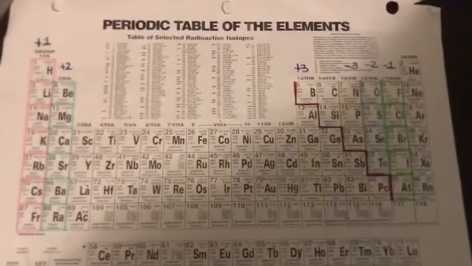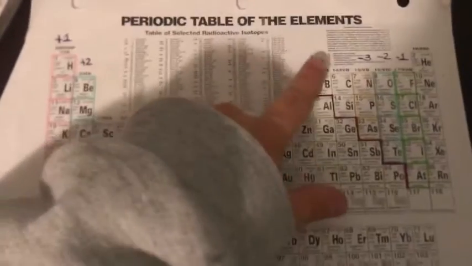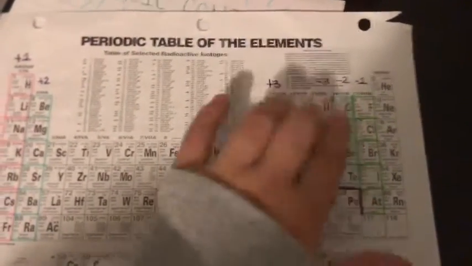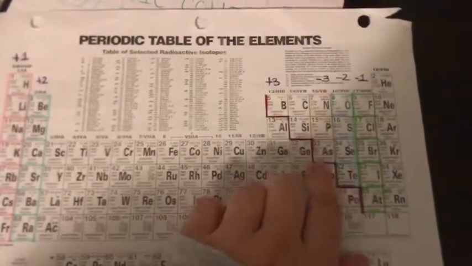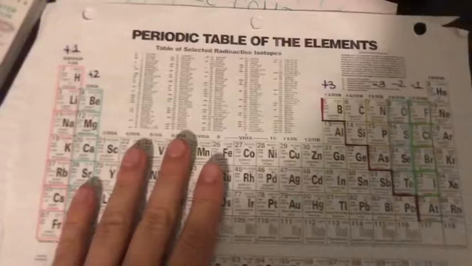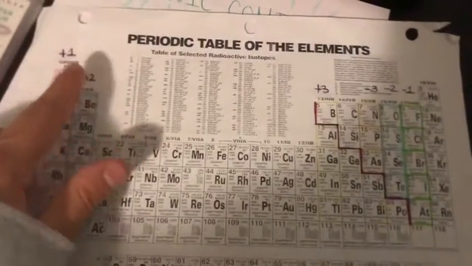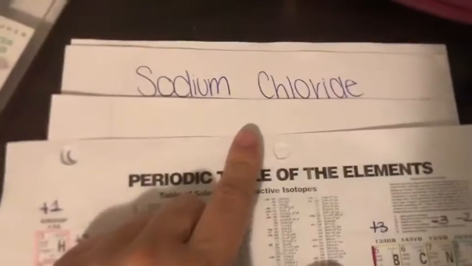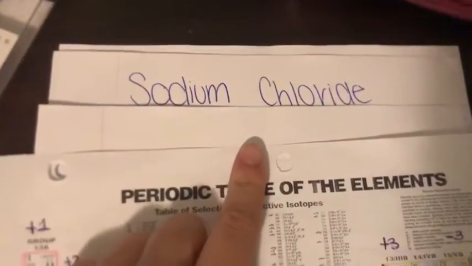To do nomenclature, you'll need a periodic table. Now, everything over here is non-metal, and do you see this staircase? Everything thereafter is metal. And these are your charges at the top. We'll start by naming ionic compounds.